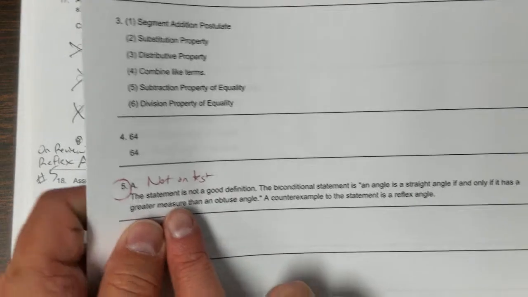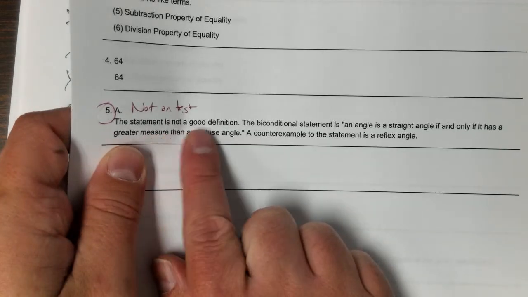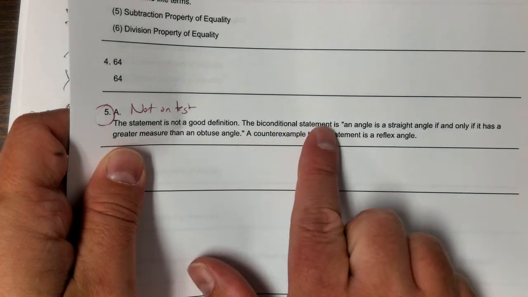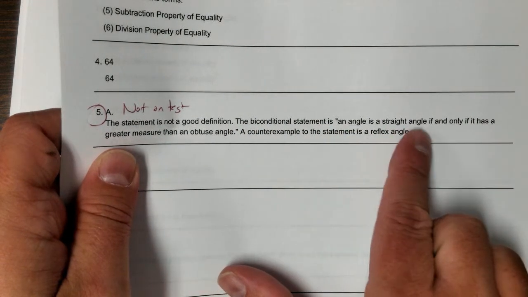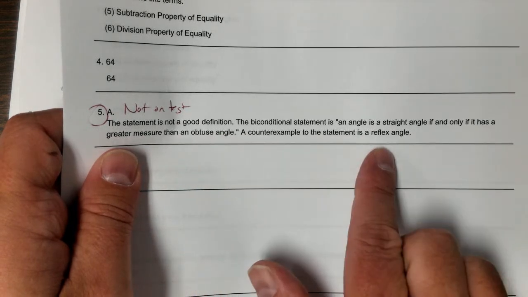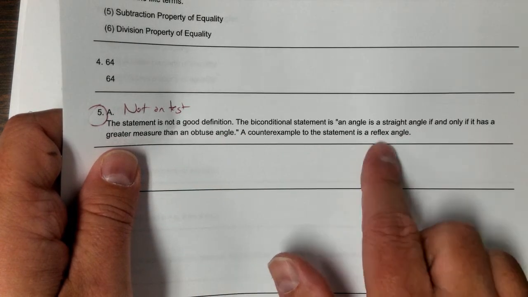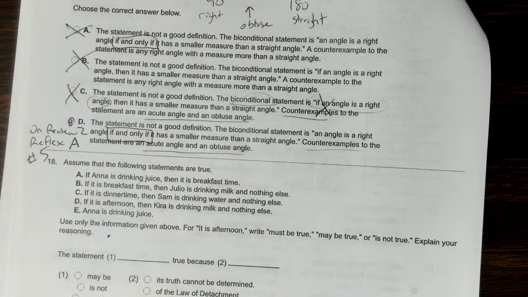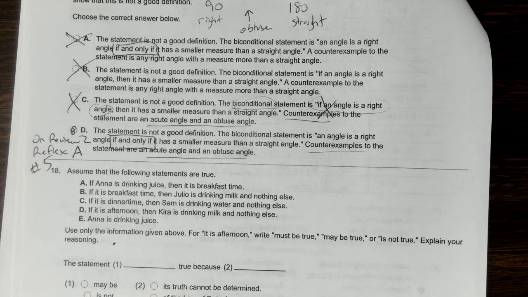Basically, it says the statement is not a good definition. The biconditional is an angle is a straight angle if and only if it has a greater than obtuse. A counterexample is a reflex angle. And we don't usually talk about reflex angles, so we're just going to skip that one and not have it on the test.